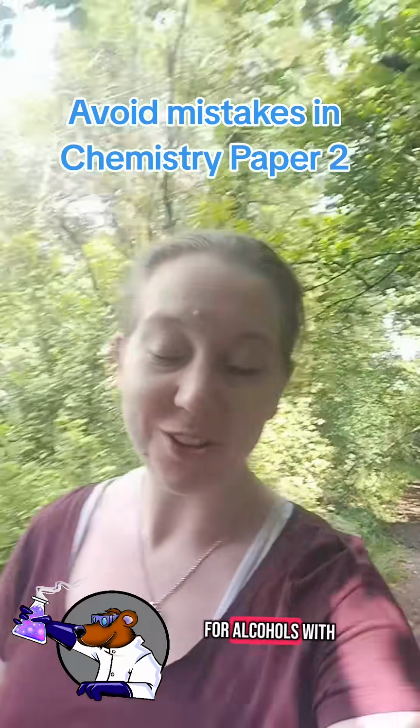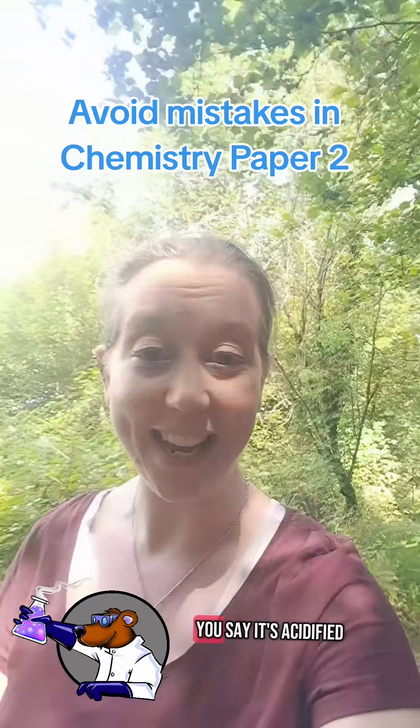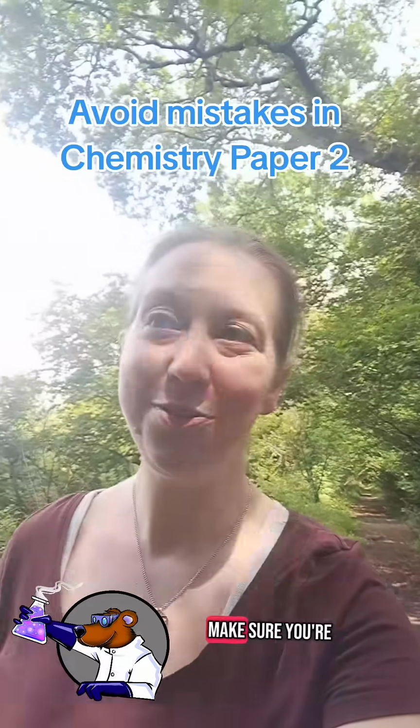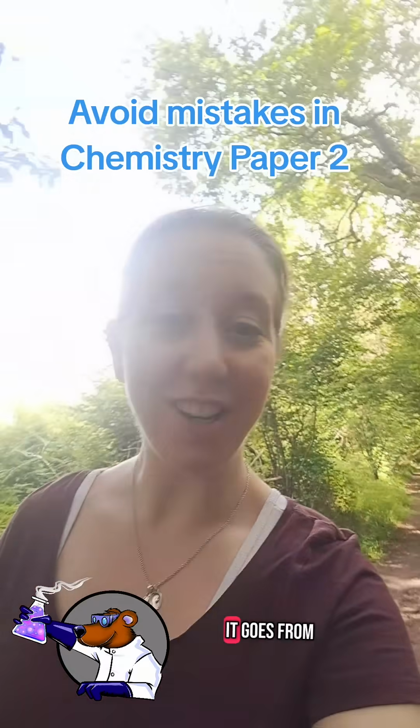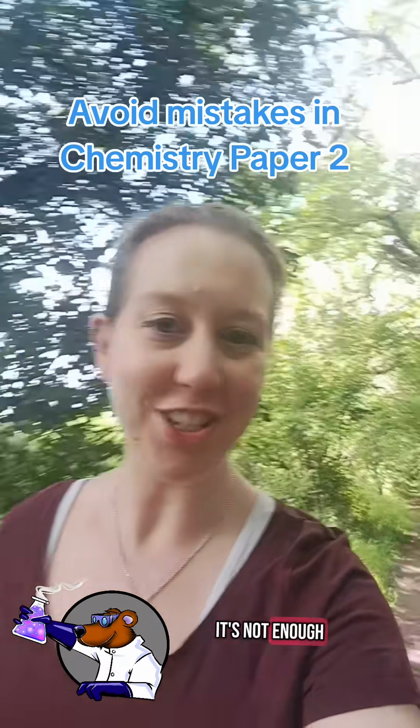If you're testing for alcohols with potassium dichromate, make sure that you say it's acidified. And when you're doing that, make sure you're describing colour changes. It goes from orange to green. It's not enough to just say it's green.